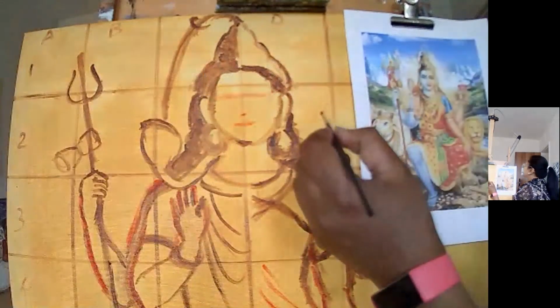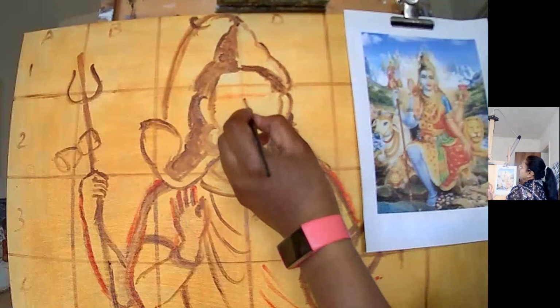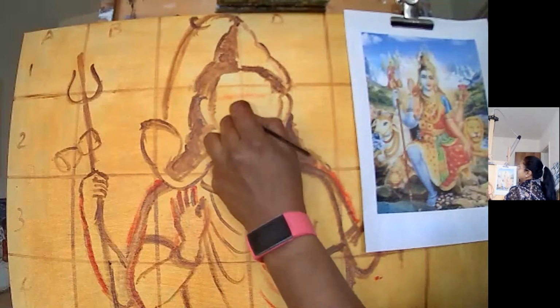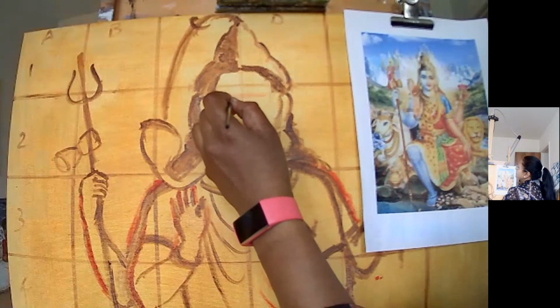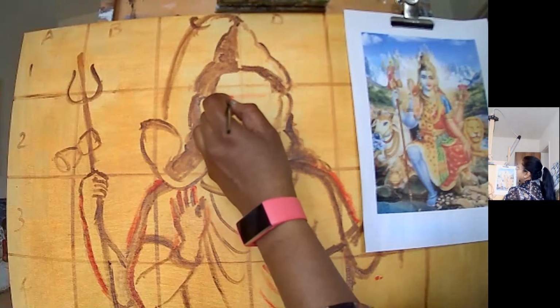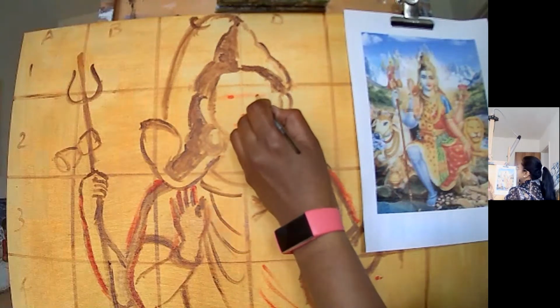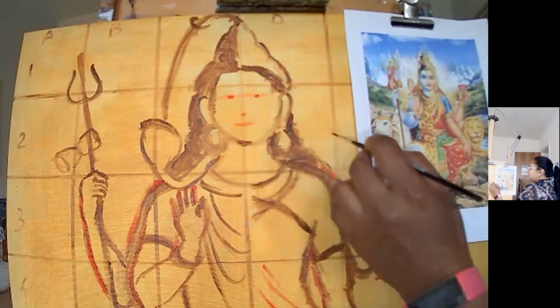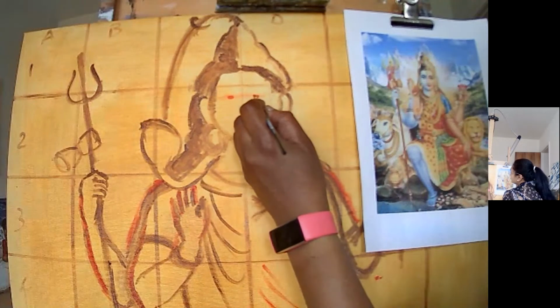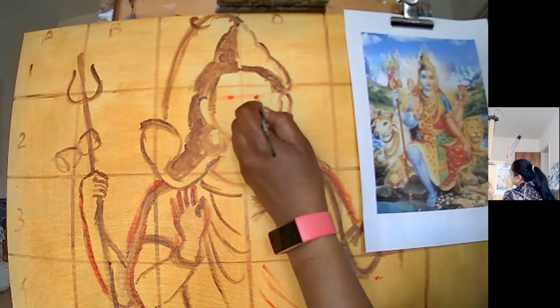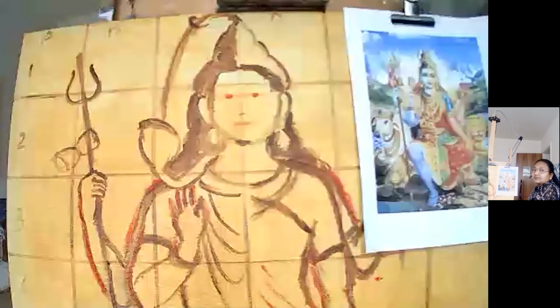So I'm going to start with their beautiful eyes, the iris. I am seeing that nice circle, and this is something I also teach for children who are learning for the first time.